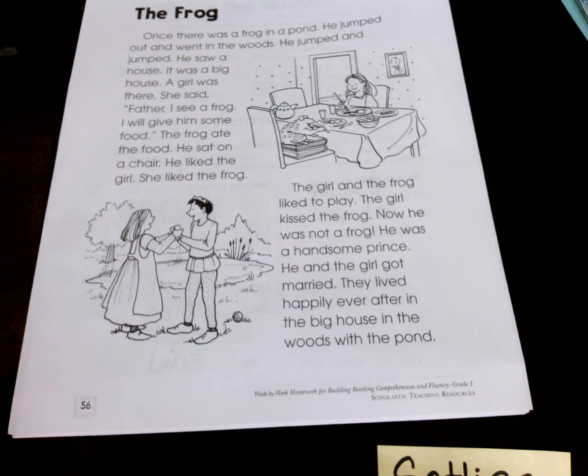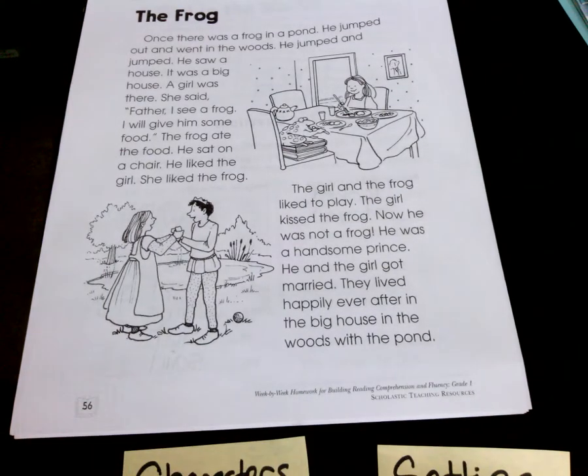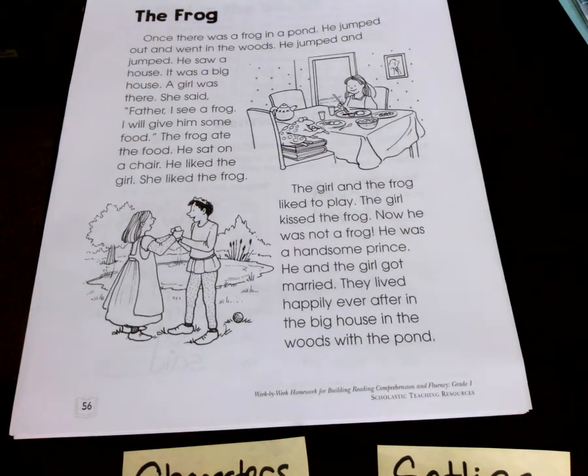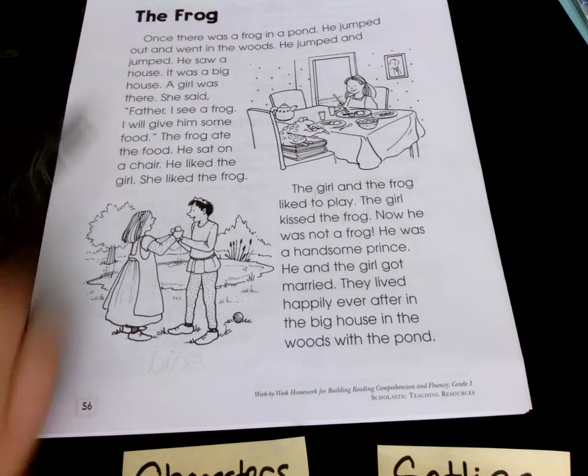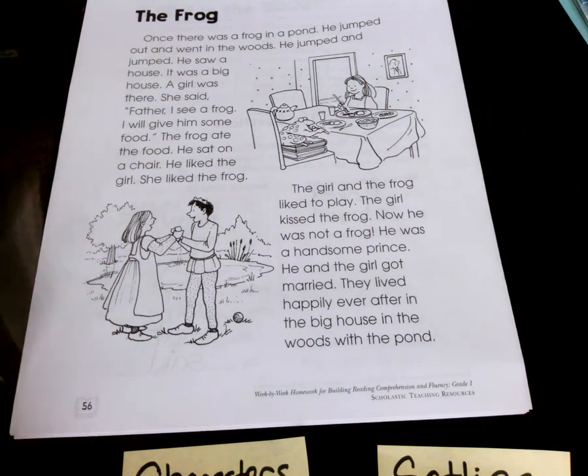So we're going to take a look at this story again. I'm going to reread the passage. Please read along with me. The Frog. Once there was a frog in a pond. He jumped out and went in the woods. He jumped and jumped. He saw a house. It was a big house.